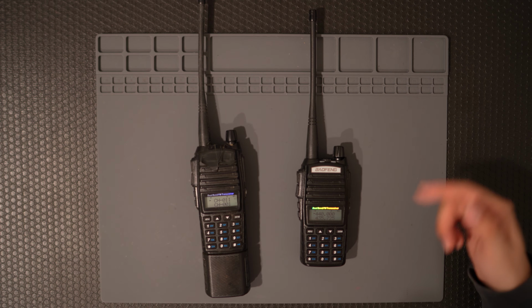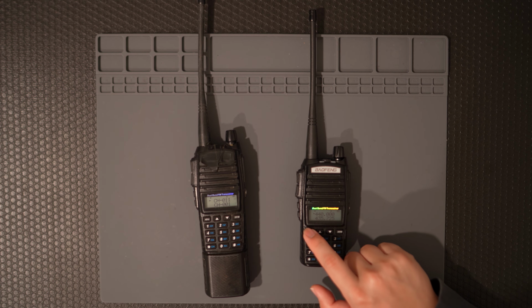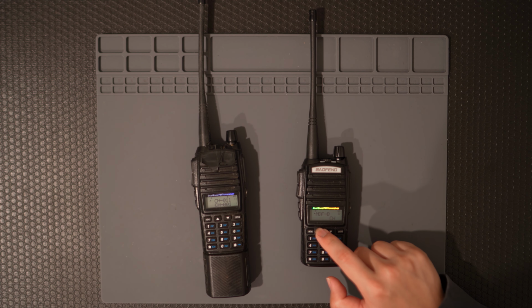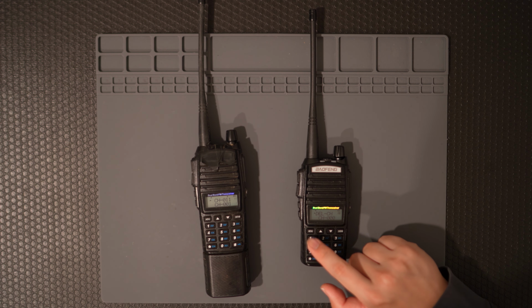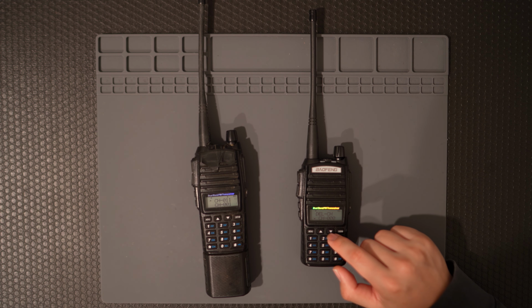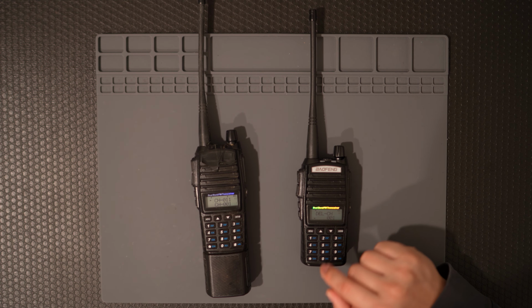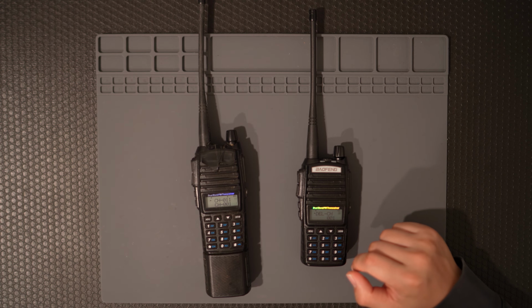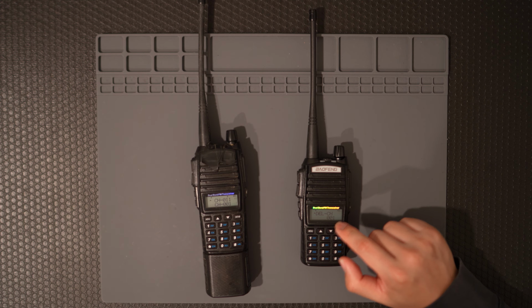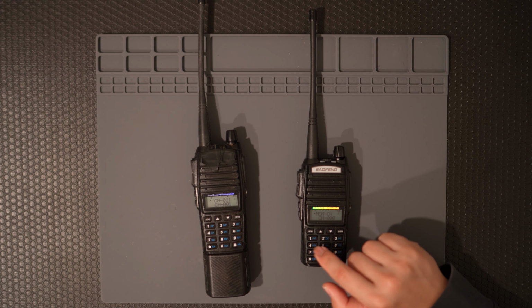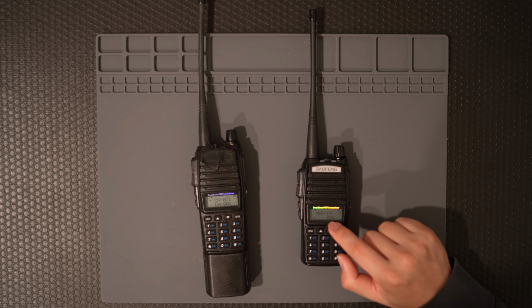Okay, so now once I have this frequency here, I'm going to go to menu. I'm going to go all the way to delete channel. So I will delete, let's say if I want to set it to channel 1, then I will go to channel 1 and I'll press delete on that channel. That will clear this channel, and then I'll go down to memory channel option, and then I'll put this in 001.